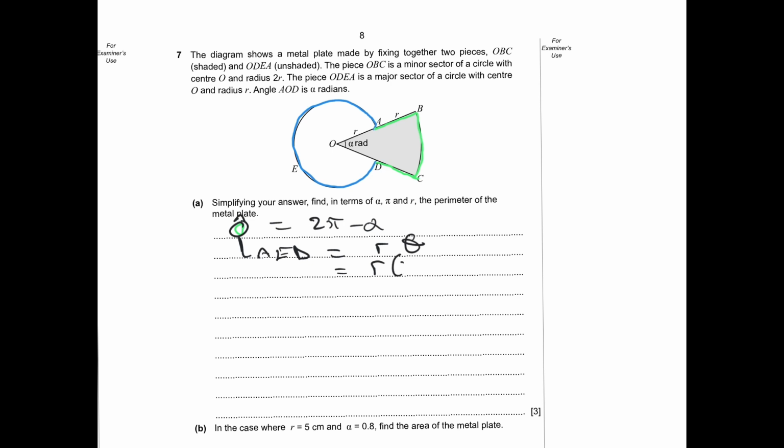I'm going to use 2 pi minus alpha. Simplified, that is 2 pi r minus r alpha. So that is the perimeter which is in blue, or the length of that part there, AED.